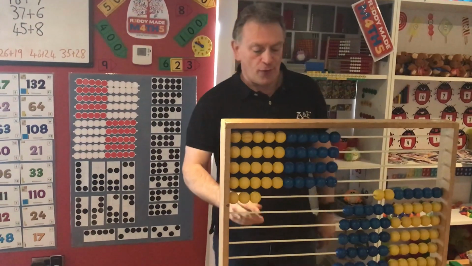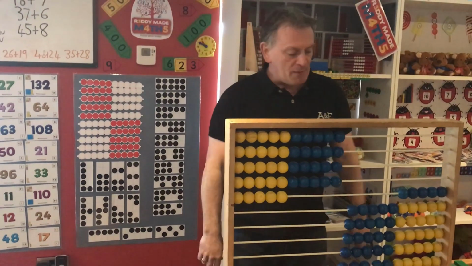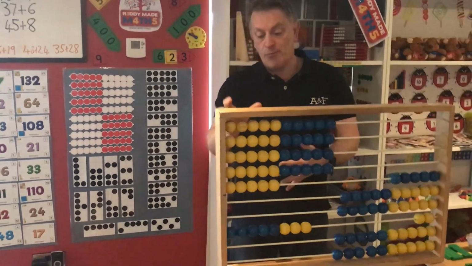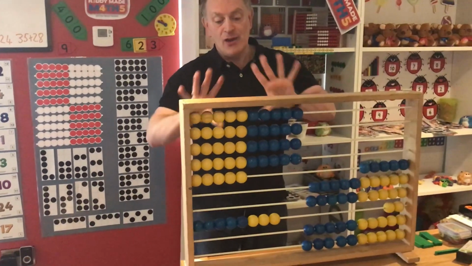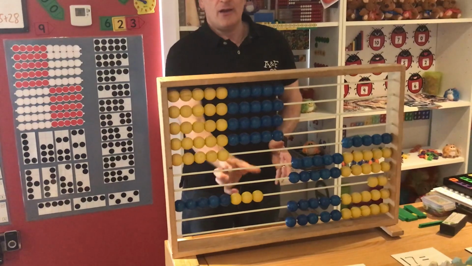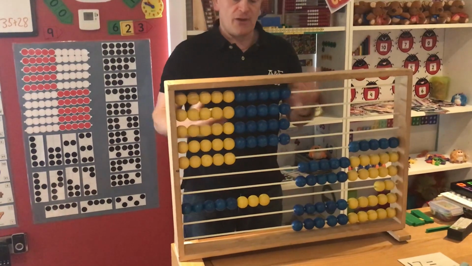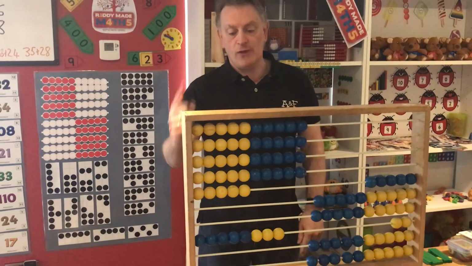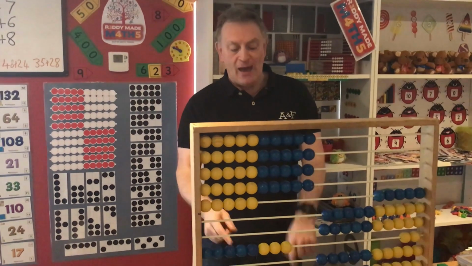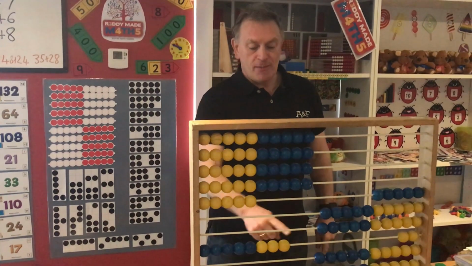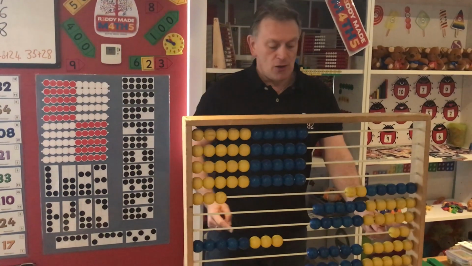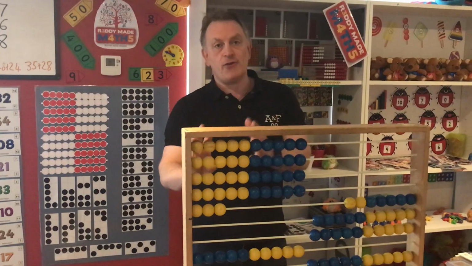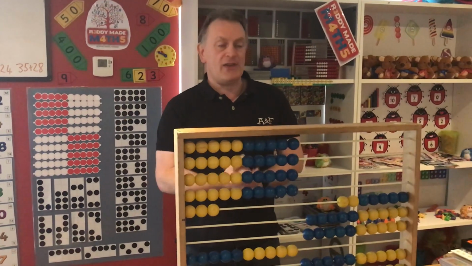The final one is 45 add 8. There's my 45. There's 8. I can pretty much see the answer straight away anyway. 45 and 5 is 50. And 3 is 53. But if I want to use one of those strategies, this time I could go the other way. There's my 45, there's my 8. I can see I need 2 more to make 10, so I'm going to pass those 2 over there. So rather than 45 add 8, I've now got 43. Add 10, still with the answer 53.